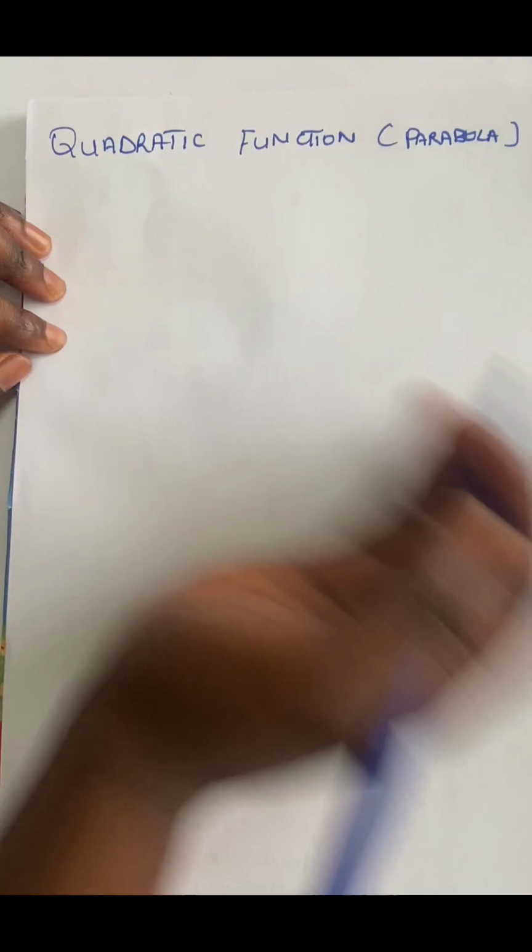All right, so today we'll be doing functions, quadratic functions. In the previous video we were doing the linear function. So if you haven't watched it, please go back and watch it. It's going to be helpful to you. So today we're doing a quadratic function.